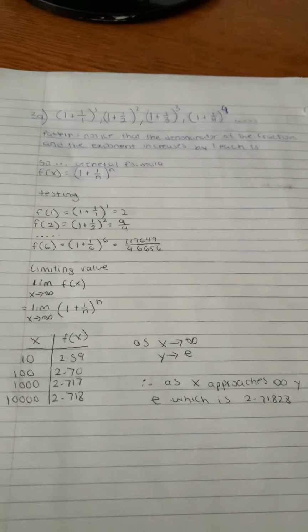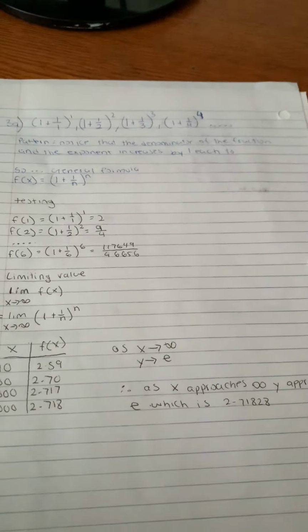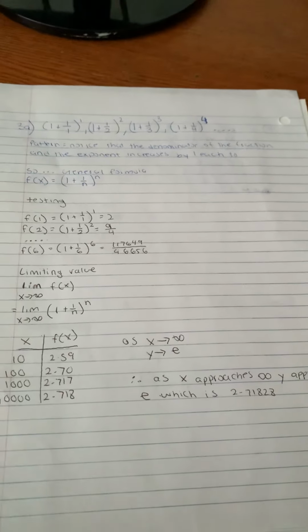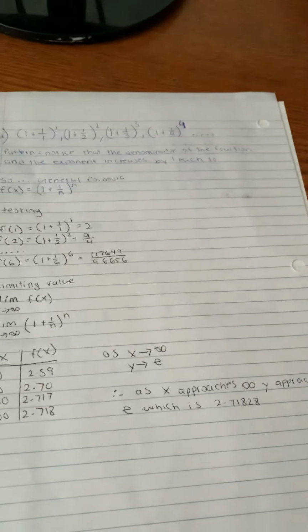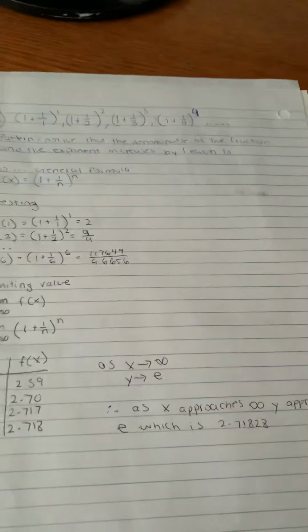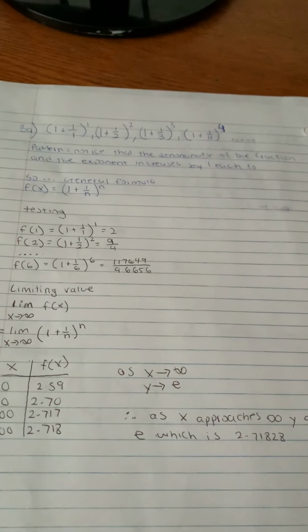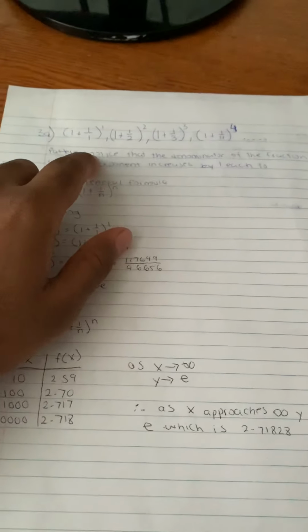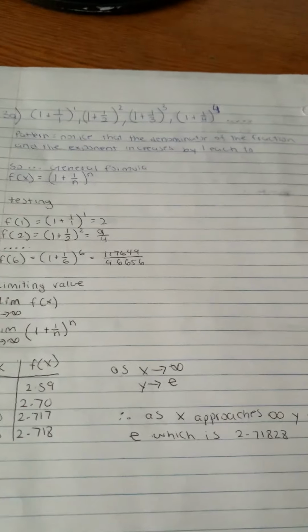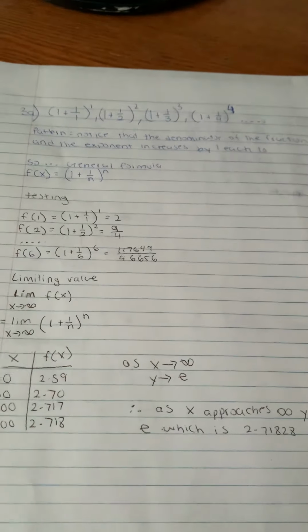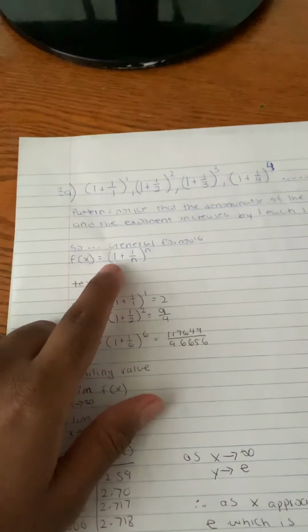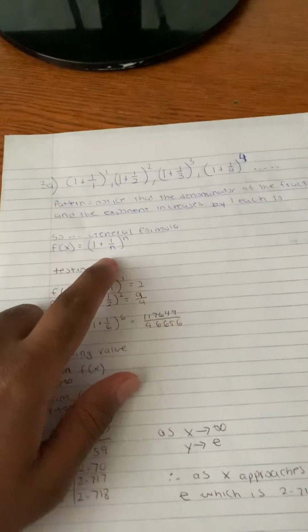So it says investigate these two, a sequence and a series we're given, and then we're to make our own and solve it. Generally you want to look for a formula. The general formula I found was 1 plus 1 over n, to the power of n.